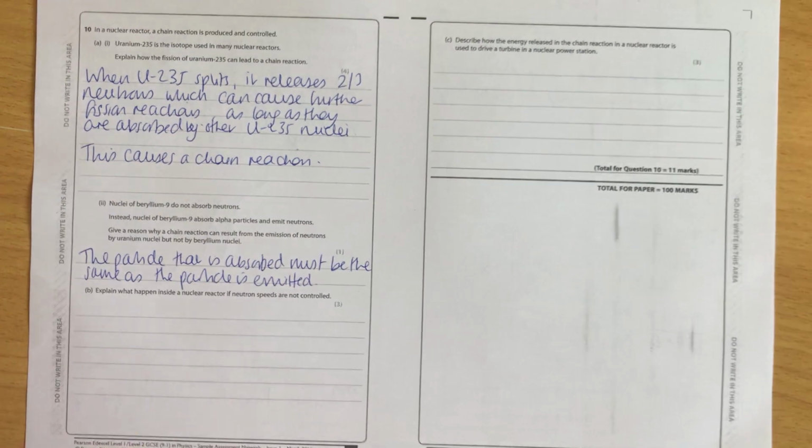So the neutrons emitted from the fissioned uranium nuclei can then cause more uranium nuclei to fission, whereas that's not going to be the case in beryllium because beryllium just won't absorb it.